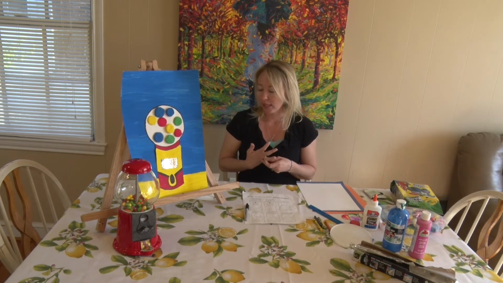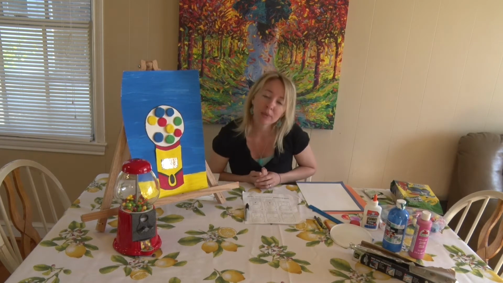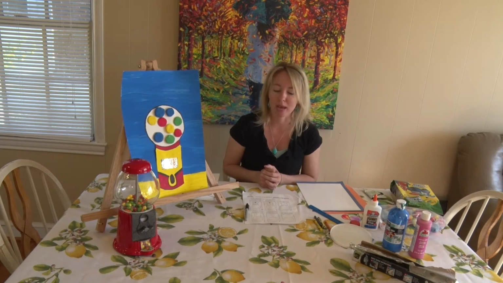Now, he also uses lots of shadows in his artwork. We're not going to talk about those today, but he creates a lot of depth in his pictures with shadowing.